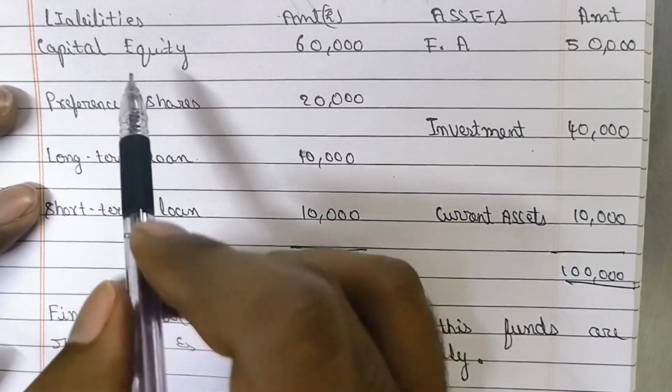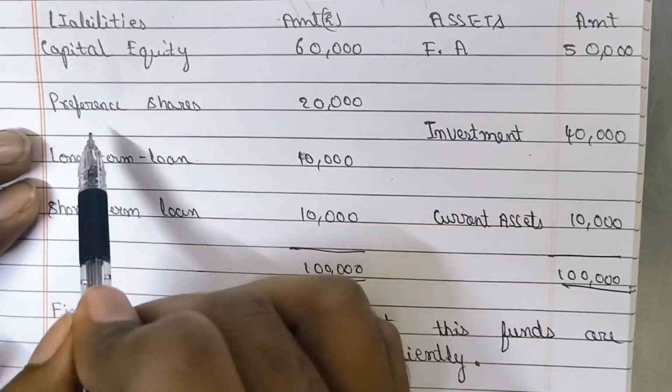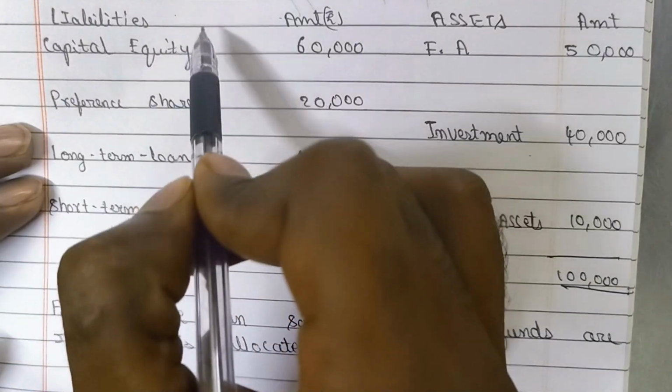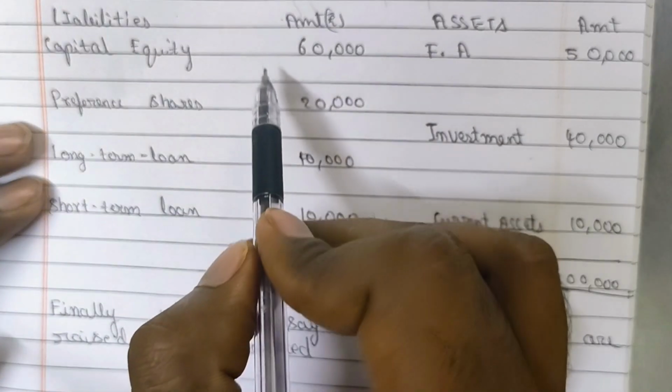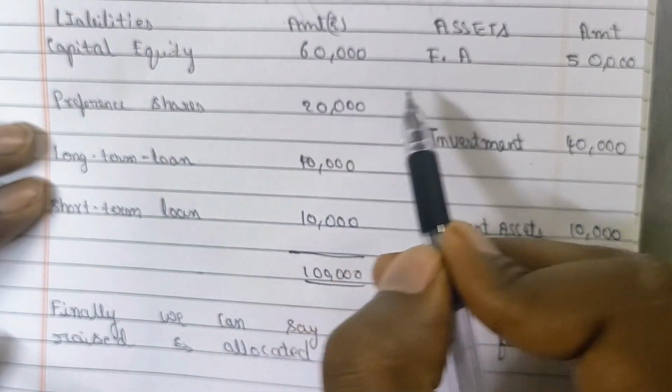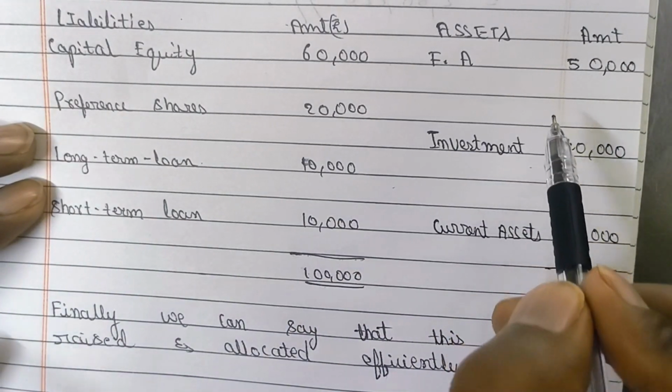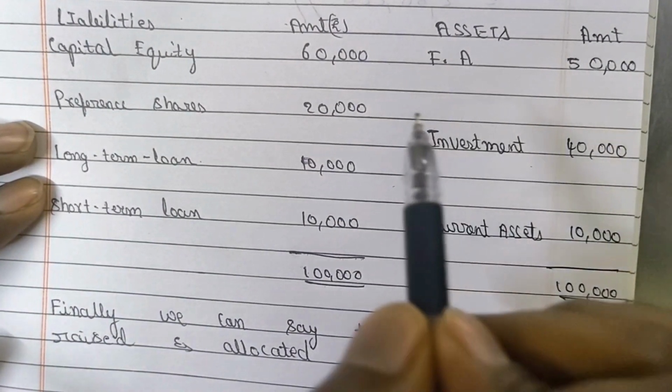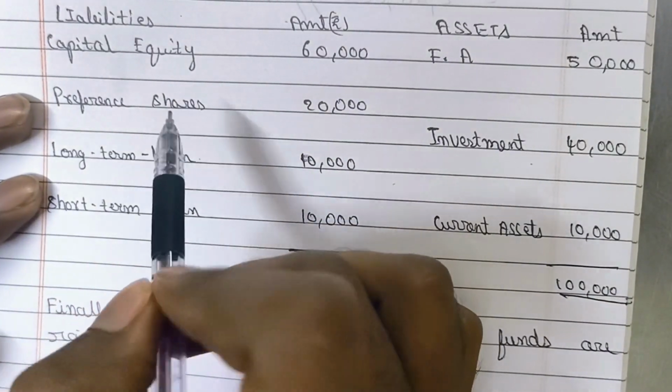First of all, capital equity, preference shares and long term loan. These three are for the long term. So these long term sources are more costly. So all these sources should be allocated into long term assets only, because they should generate more returns than the long term cost. Okay.